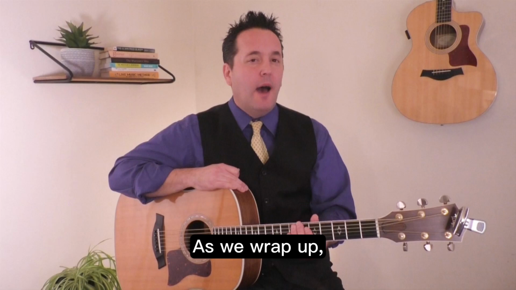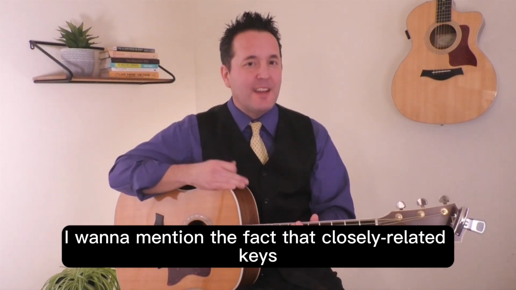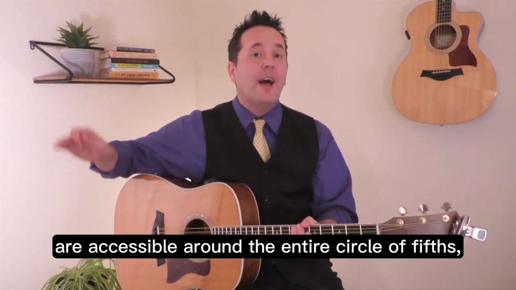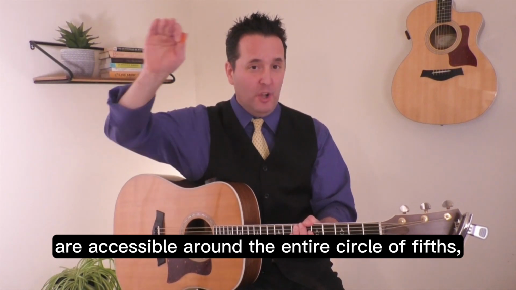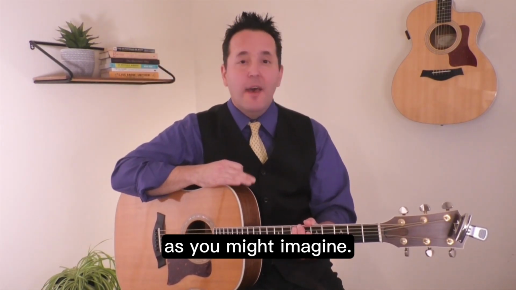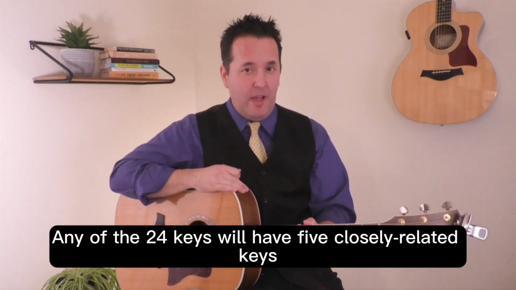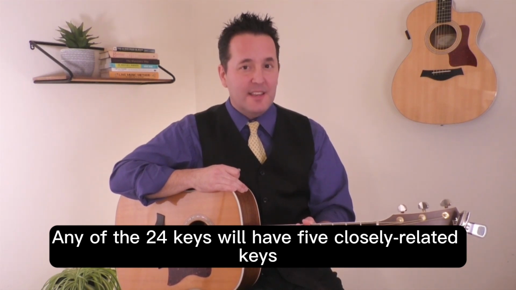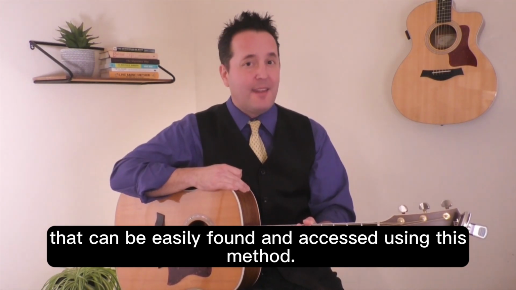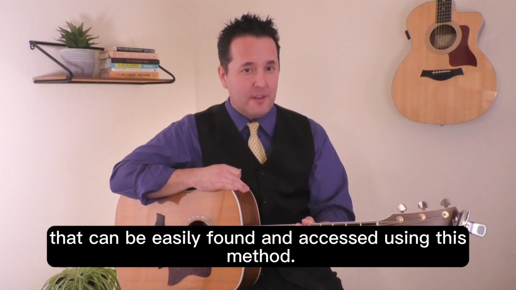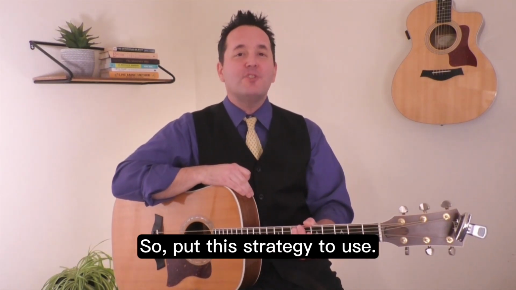As we wrap up, I want to mention the fact that closely related keys are accessible around the entire circle of fifths, as you might imagine. Any of the 24 keys will have 5 closely related keys that can be easily found and accessed using this method. So put this strategy to use.